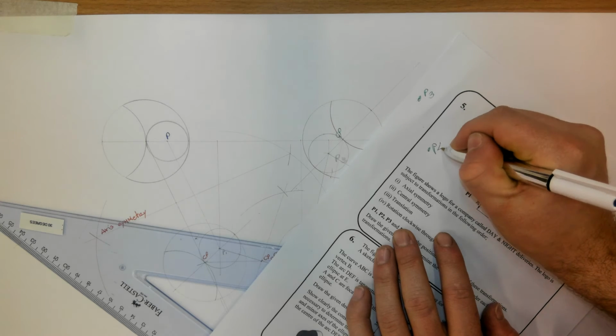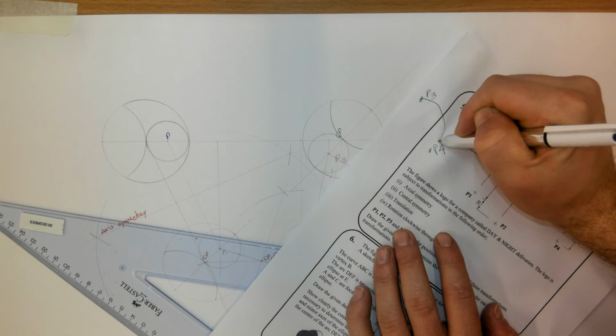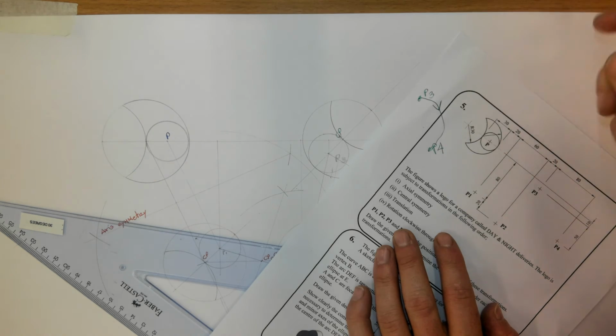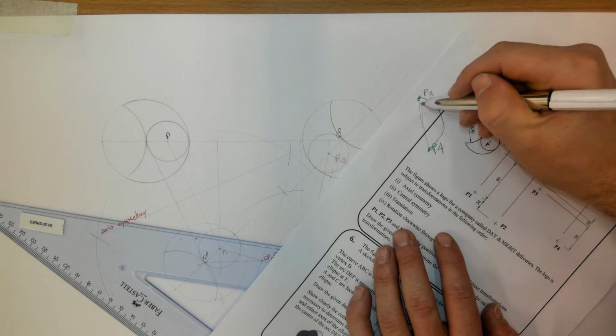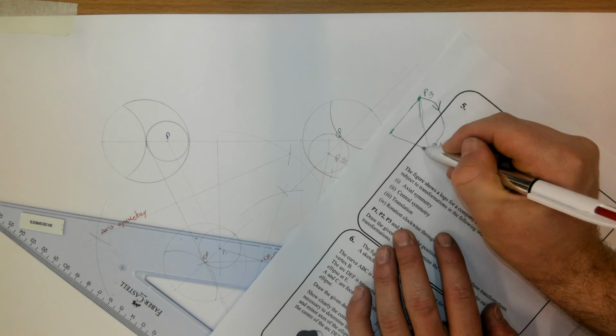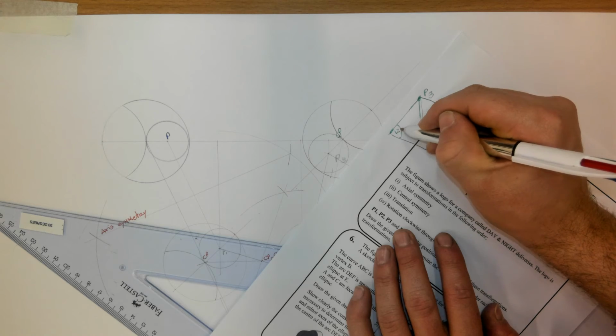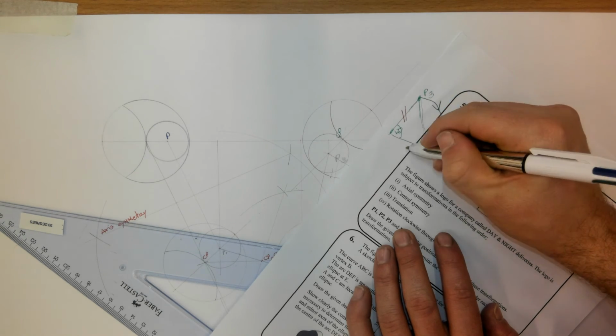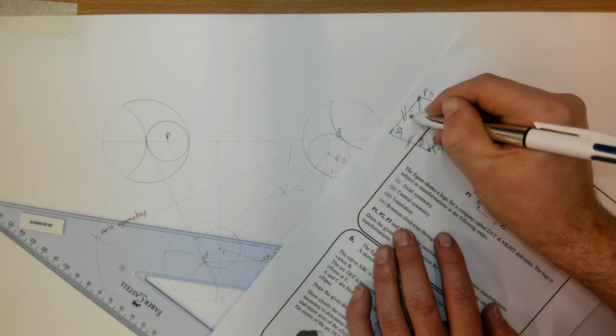Here's P4. So P3 moves clockwise to the right, at an angle of 120 degrees. So if I had the center, that angle there is 120. Now, it's important to note this would be an isosceles triangle, so these two angles will be equal.